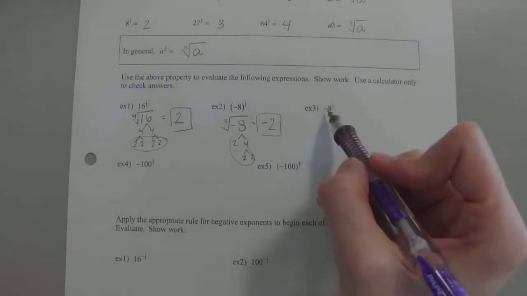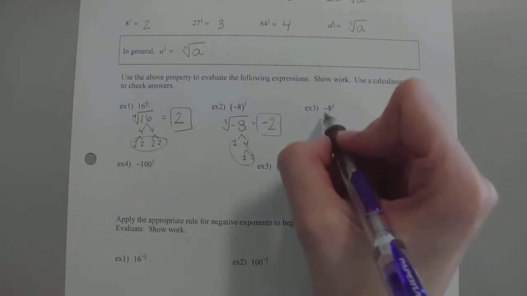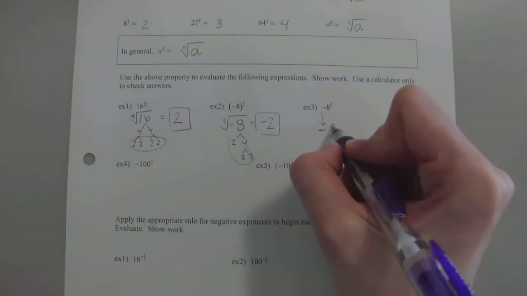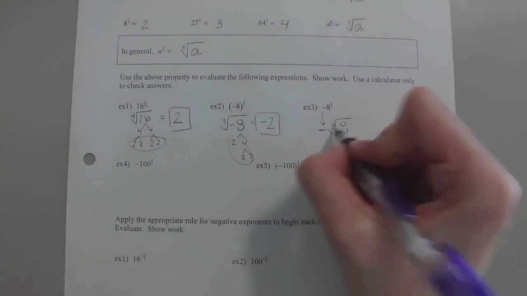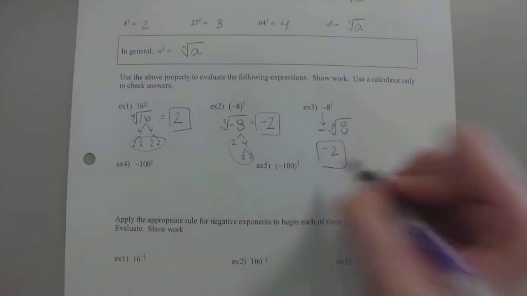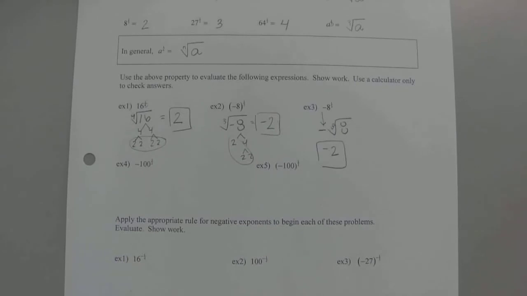What about this guy though? What do you notice about the negative? He's not in parentheses. So he's just going to come straight down, and then they just want you to take the cube root of 8, exactly. But what is the cube root of 8? 2. So it's still negative 2 as your answer, right? So with odds, notice it doesn't make a difference whether the negative is part of the root or just outside of the root. It will be a negative answer no matter what.